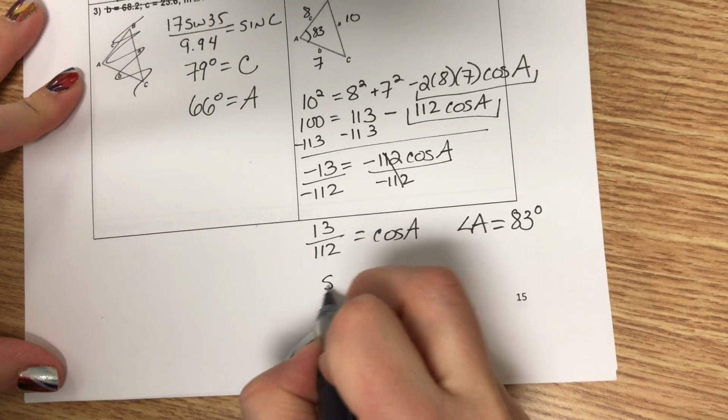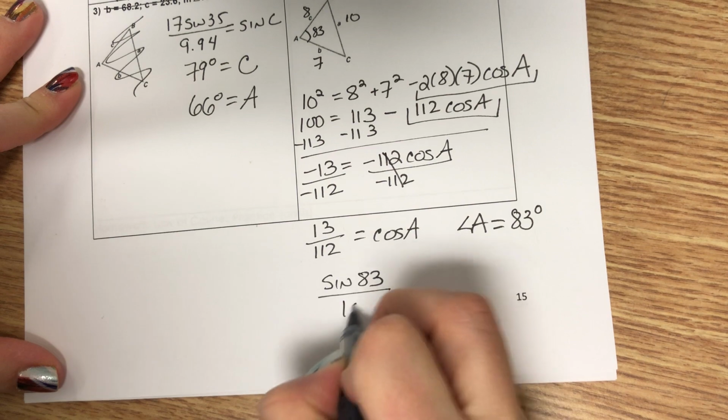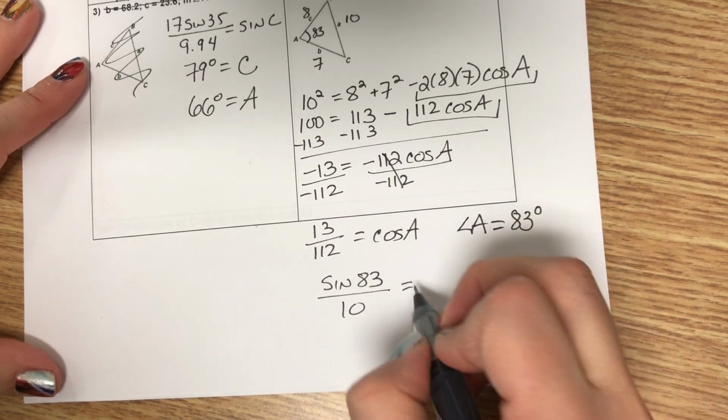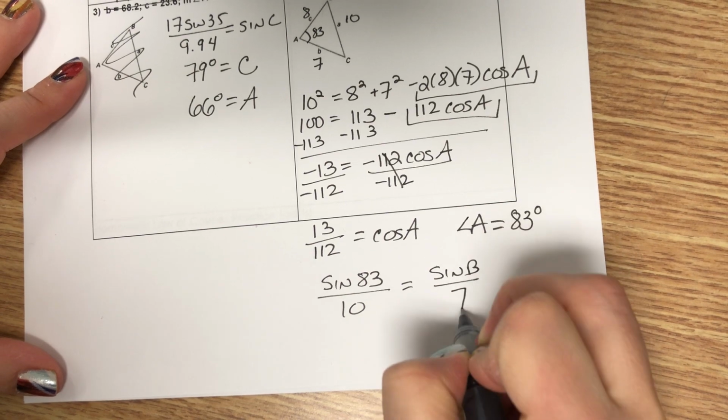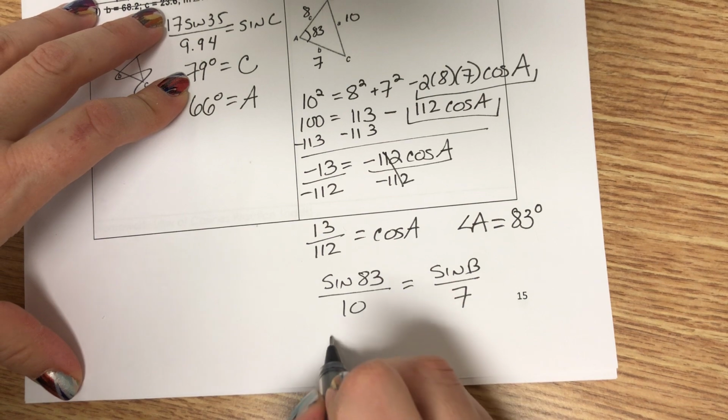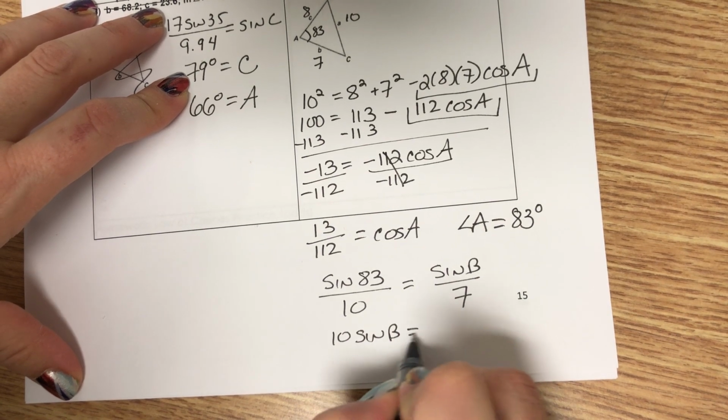And then I'll use the law of sines to finish. Let's do side B. Cross multiply.